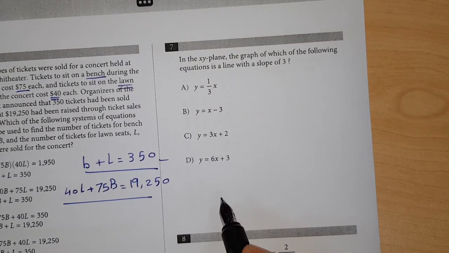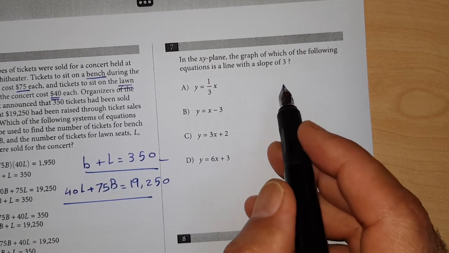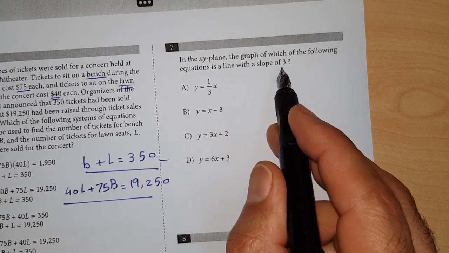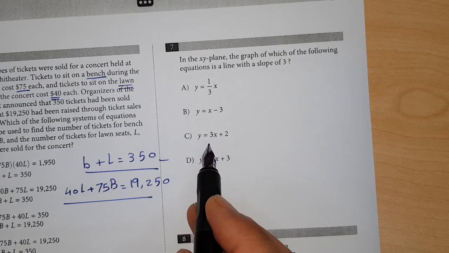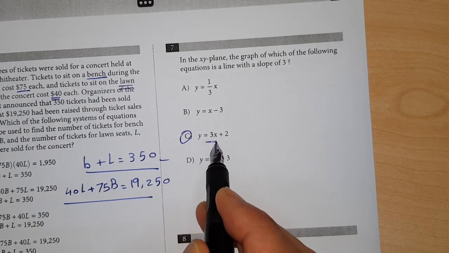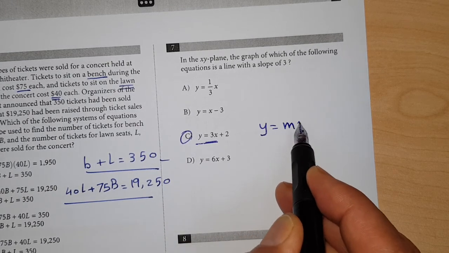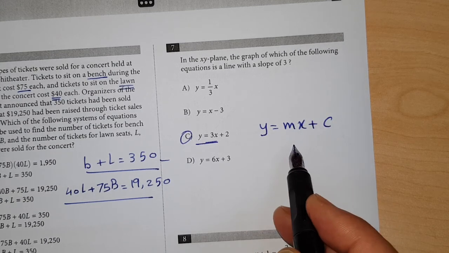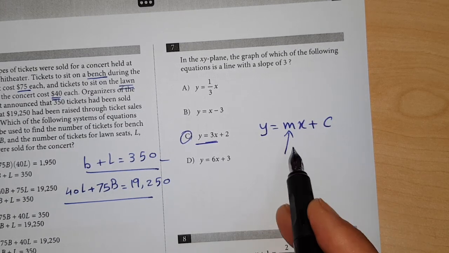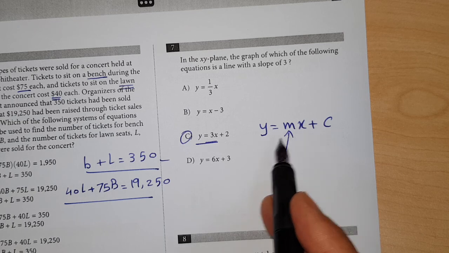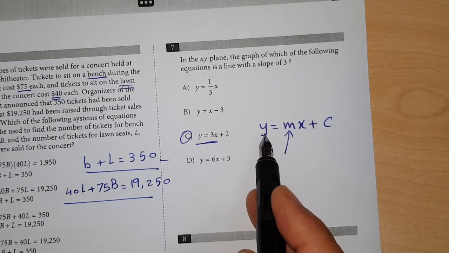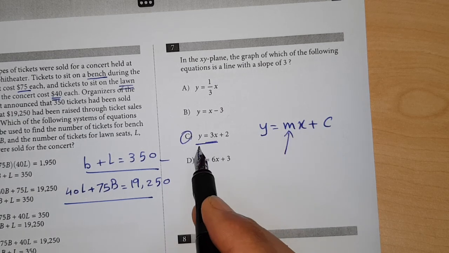In the xy plane, the graph of which of the following equations is a line with slope 3? It's very easy. Slope 3 is the coefficient of x. y equals mx plus c is the slope-intercept equation. This number is the slope or gradient, the coefficient of x. But in the condition, this is y, not 2y or 3y. So you have y equals 3x.